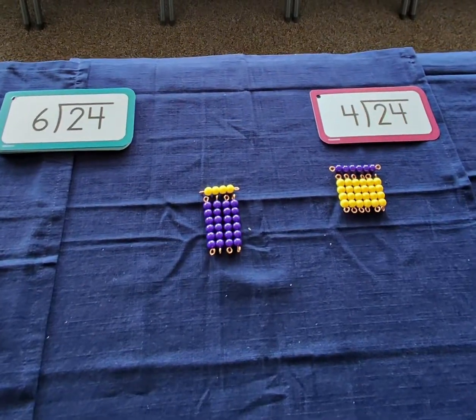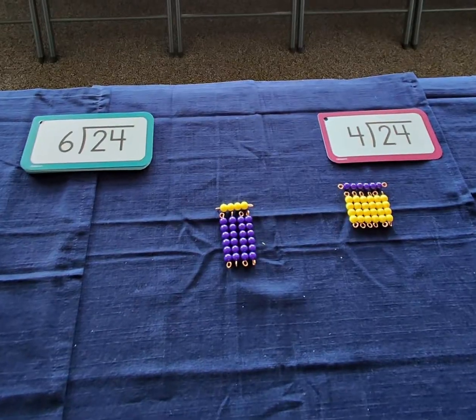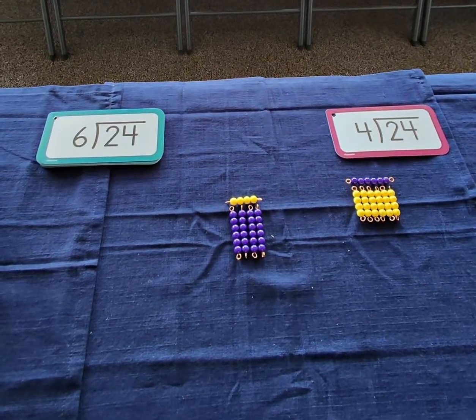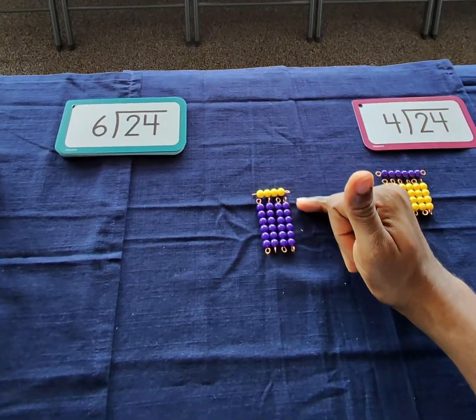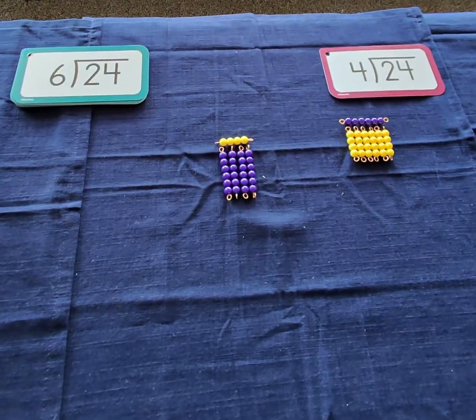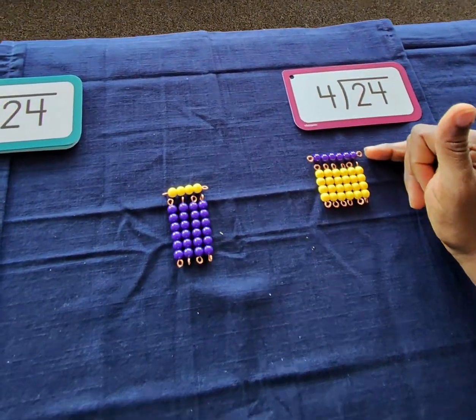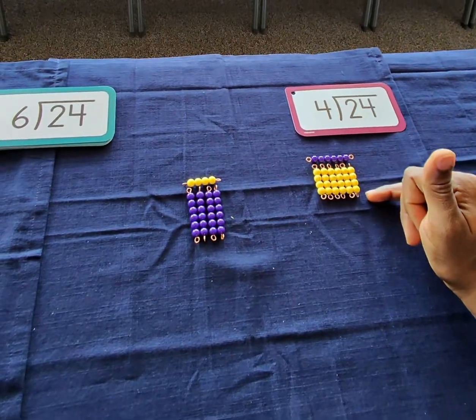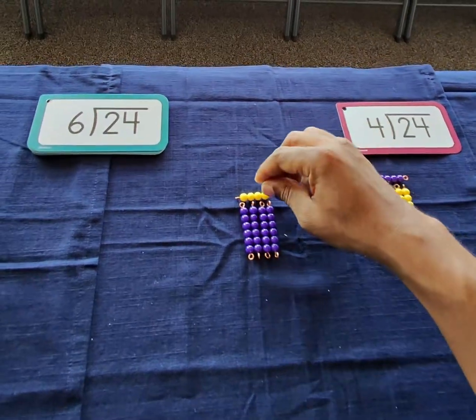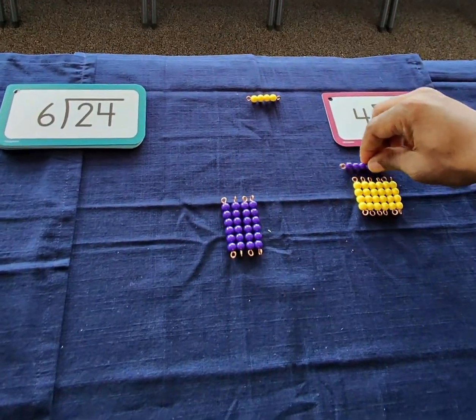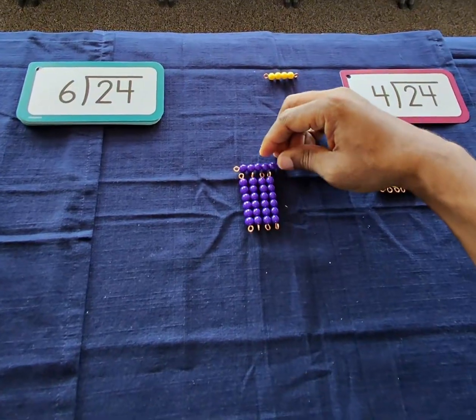Isn't that something? Right? 4 kids could equally get 6 cookies. Now that's a lot, you have to talk to the dentist about that. But 6 kids could equally get 4, right? So let's just say you did have it like this, right?